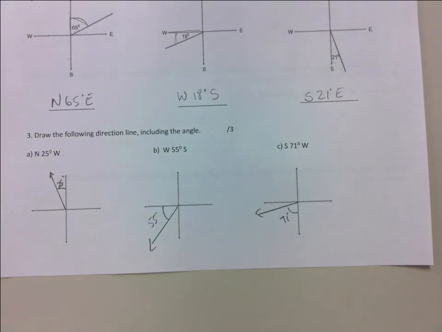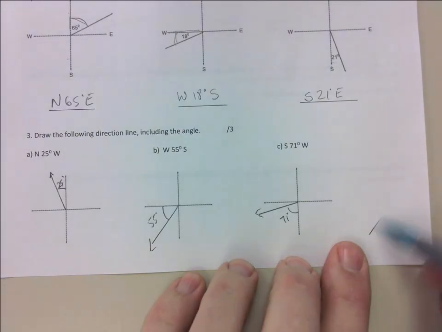So this page is worth 11. So maybe do a subtotal there.